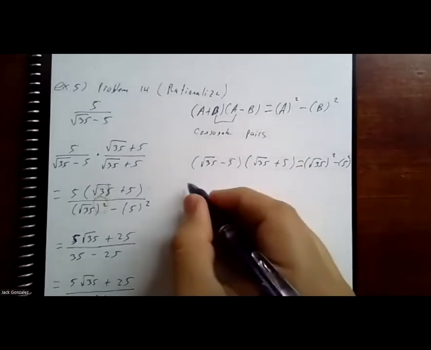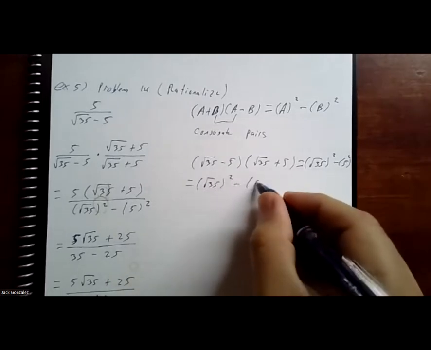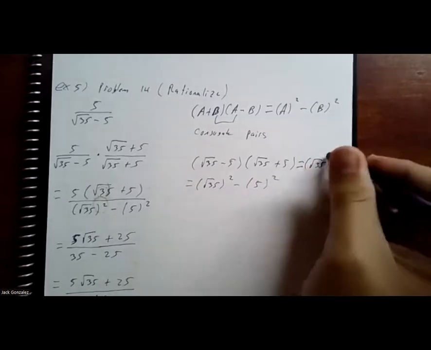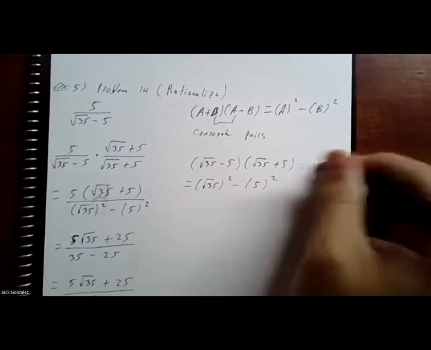I don't have space. Let me put it down here. Any other questions on example 5?